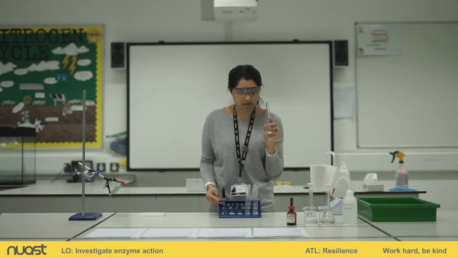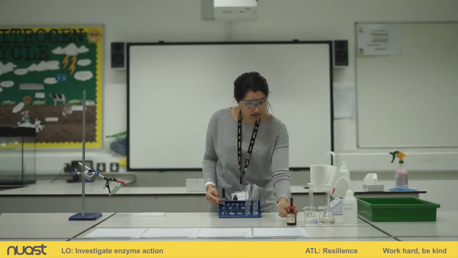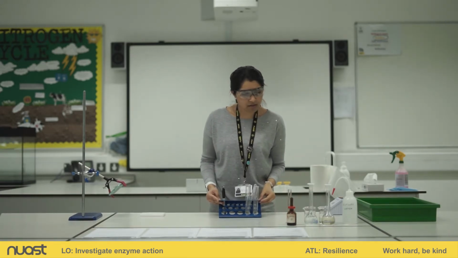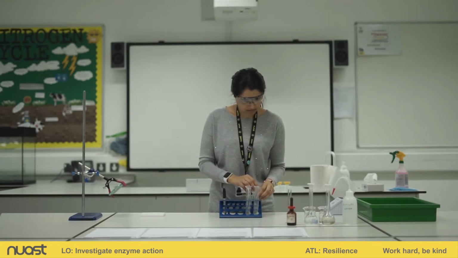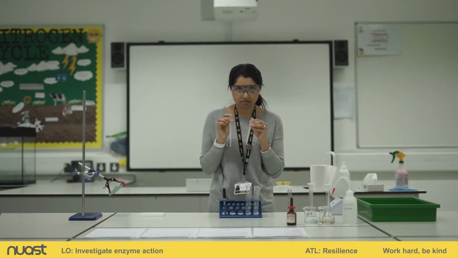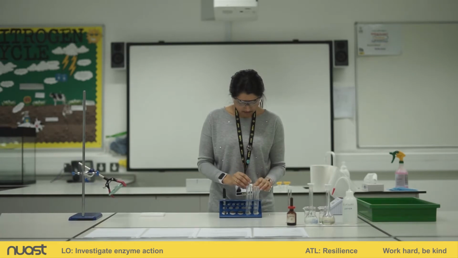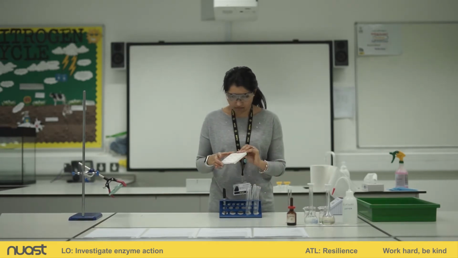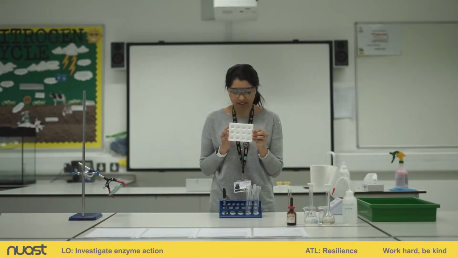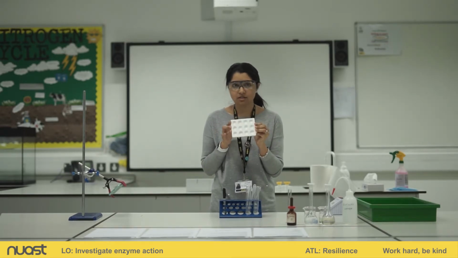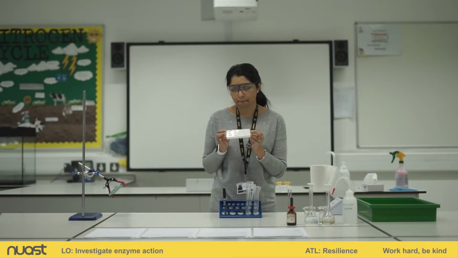That's what I've got here. After that, we have a glass rod, 2 pipettes, and a spotting tile. You'll notice on the spotting tile there are 12 little wells. We'll need those to look at the reactions over time.